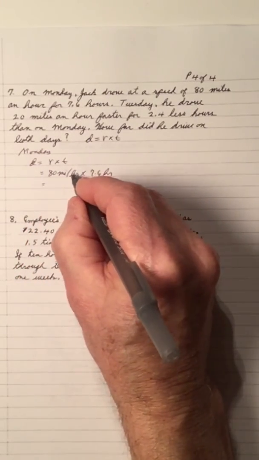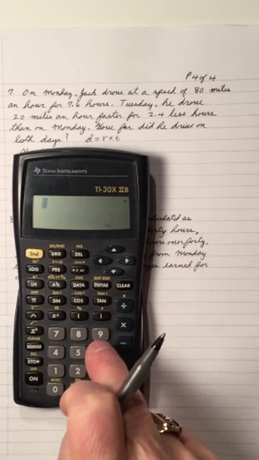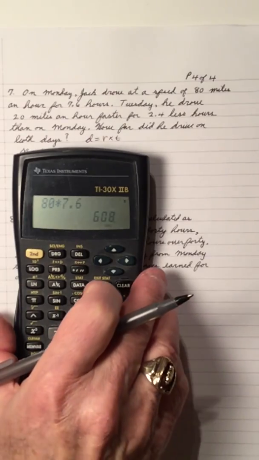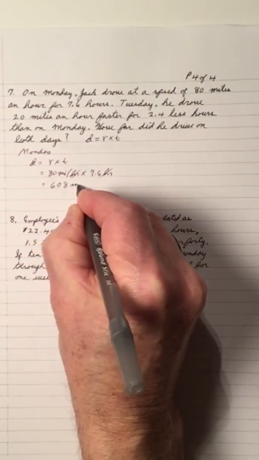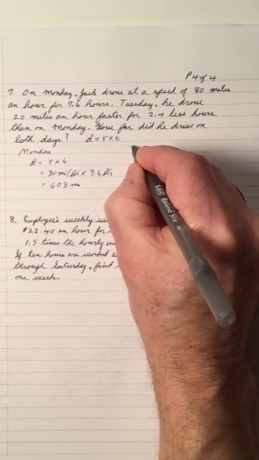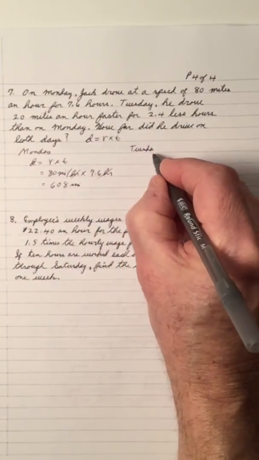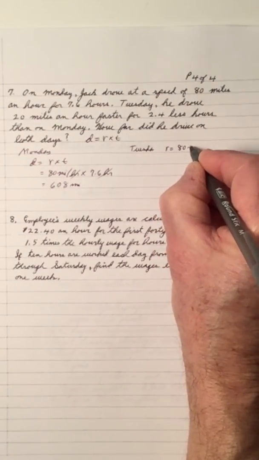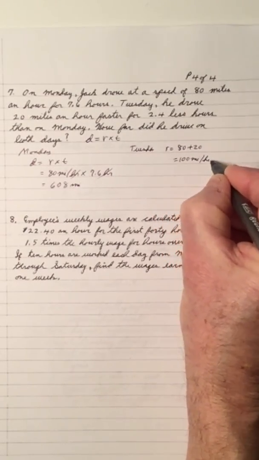When you multiply, notice the hours cancel and I just get miles. So 80 times 7.6 gives me 608. So 608 miles. So on Tuesday, he drove faster. So on Tuesday, his speed or rate was 80 on Monday plus his 20. So on Tuesday, he drove 100 miles per hour.